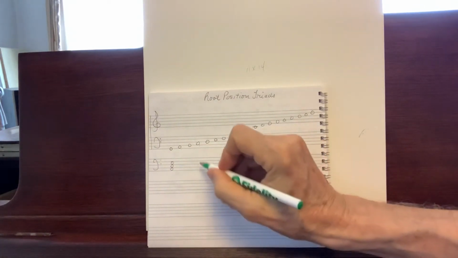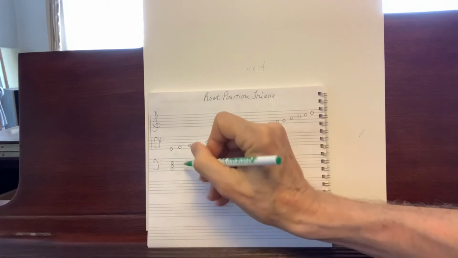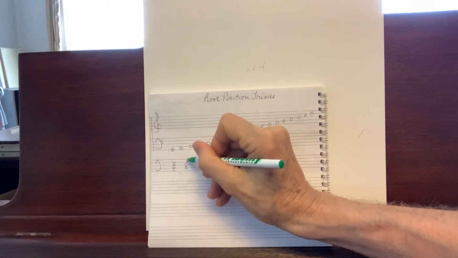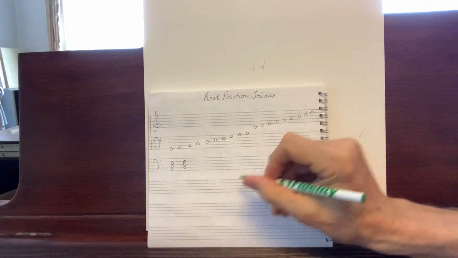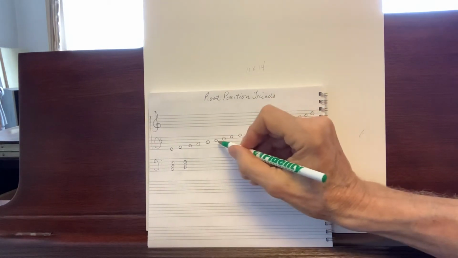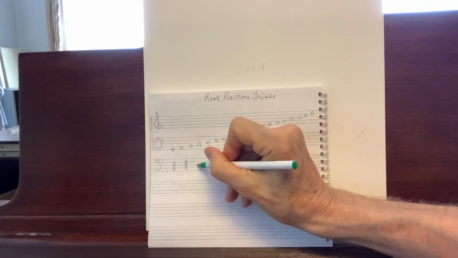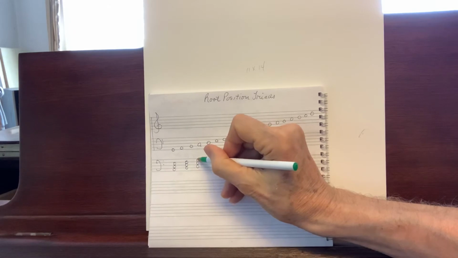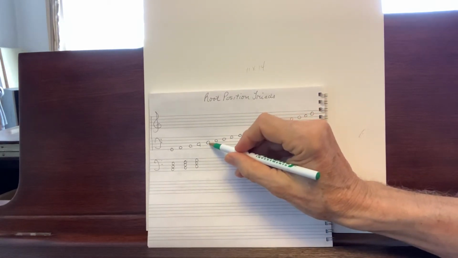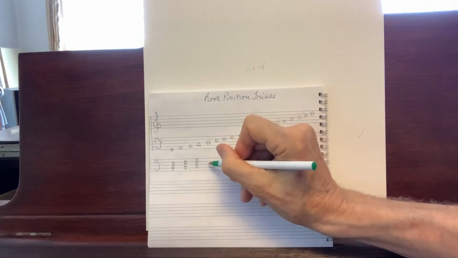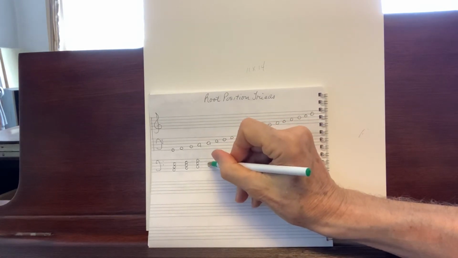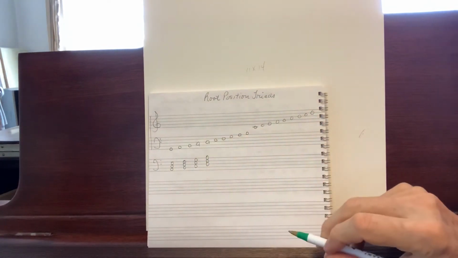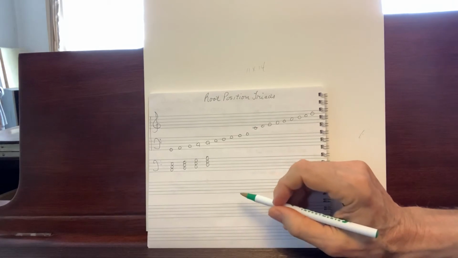And similarly, if I took B, D, F, I would have another triad. And we could go on. Let's try C. C, E, G is another. Next one, D, F, A. And all of these are known as root position triads.